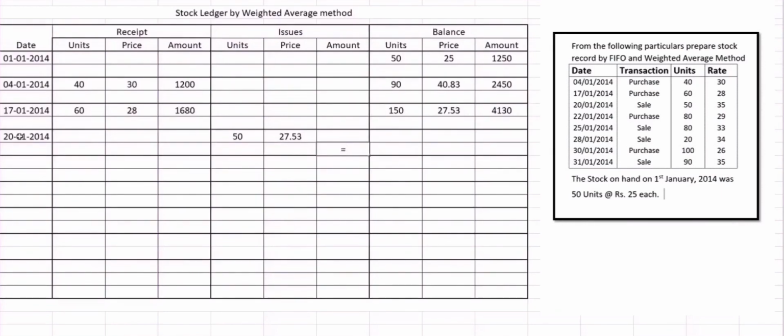Cost will be... after issuing 50 units, we will be left with 100 units at the rate of 27.53. And the 100 by 27.53, the cost will be 2753.